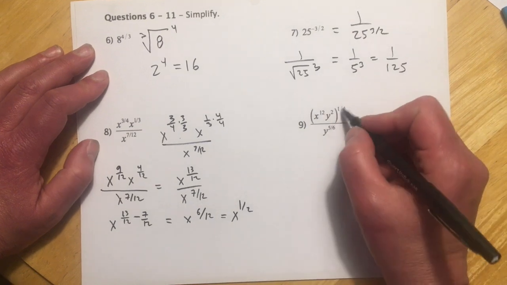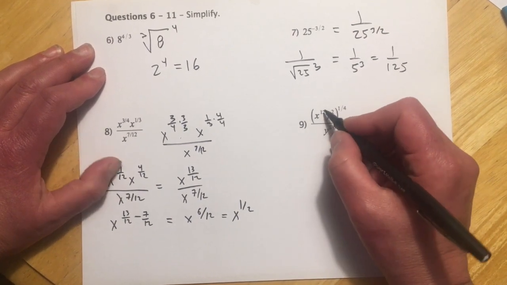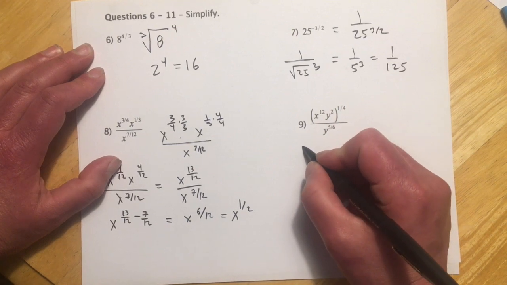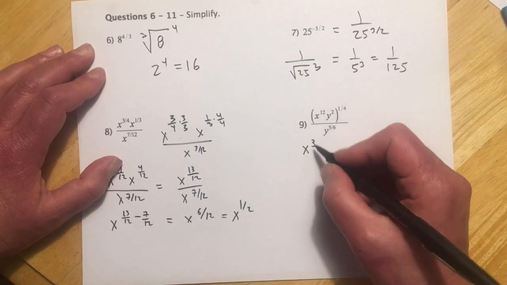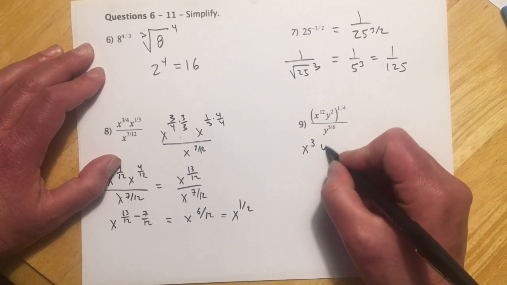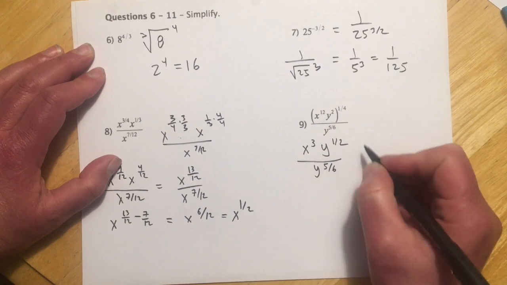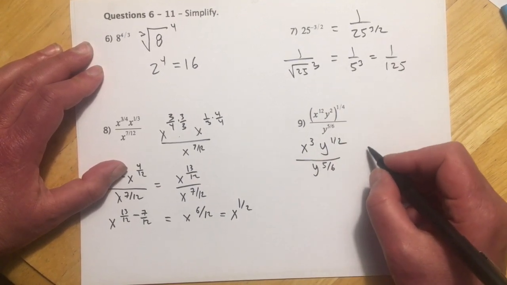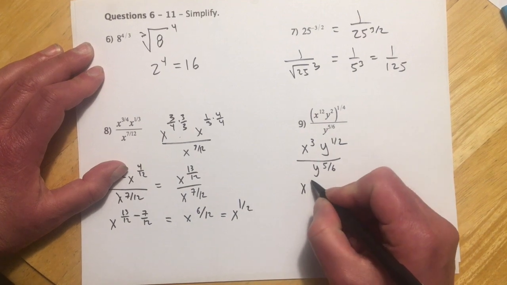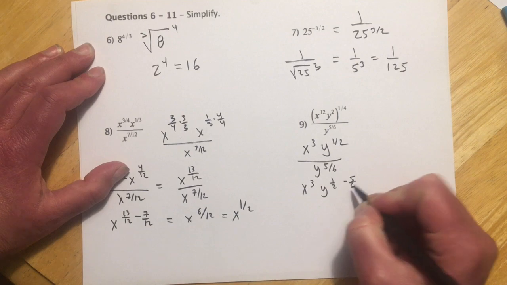So let's see this next one. I can do 1/4 times 12, and that will get me x to the 3rd. And I can go 1/4 times 2, so that would be 2/4 or y to the 1/2. And that's over y to the 5/6. So 1/2 minus 5/6 is what I'd have to do there. So x cubed, and then y to the 1/2 minus 5/6.